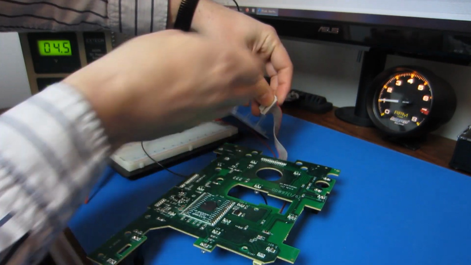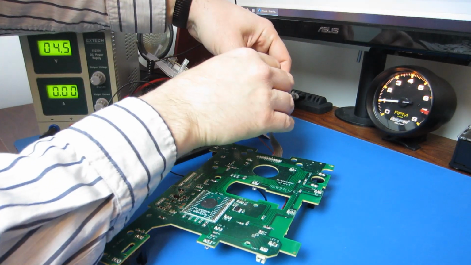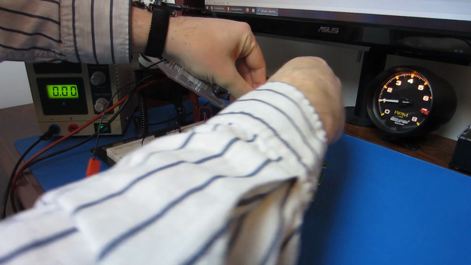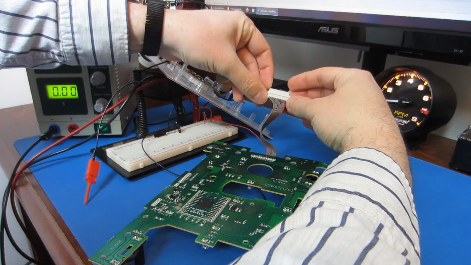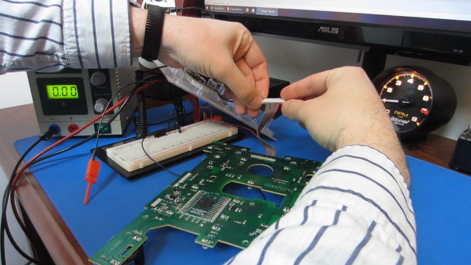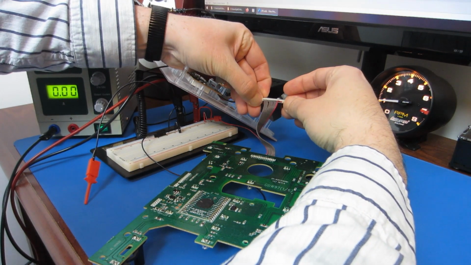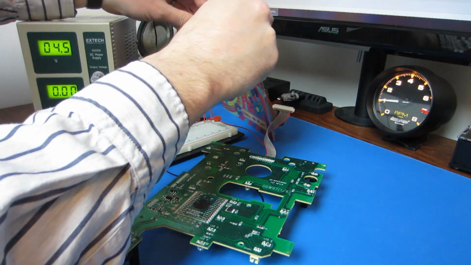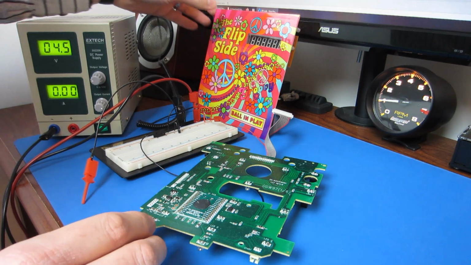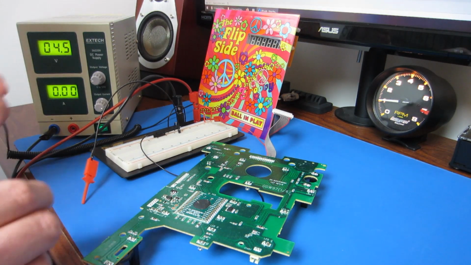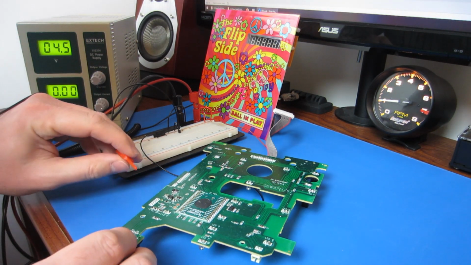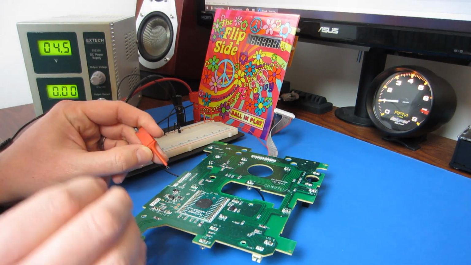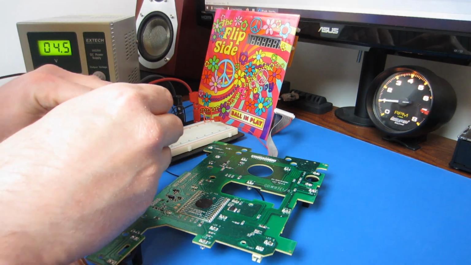I'll plug this connector back in. My ground wire fell off. This isn't going to be too stable, I don't think. It will connect underneath.